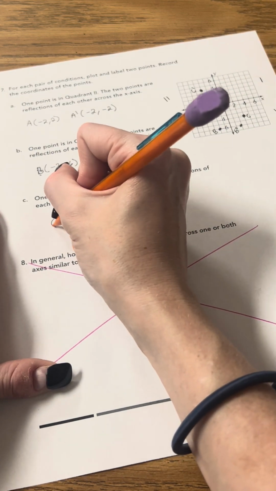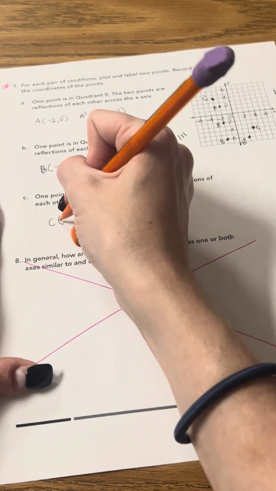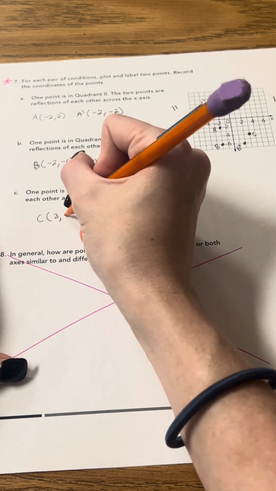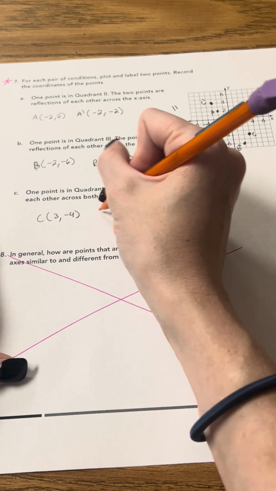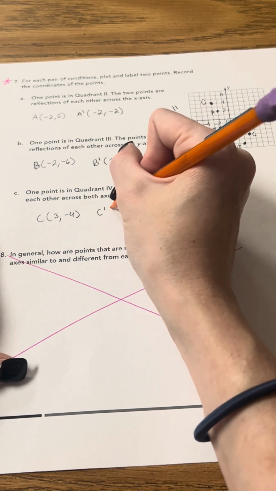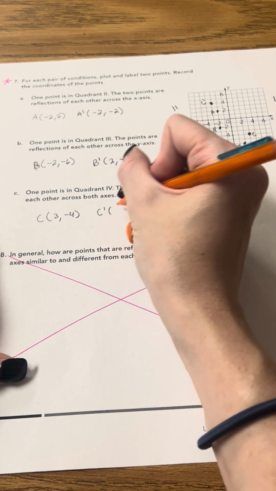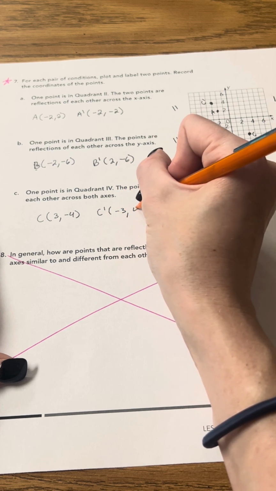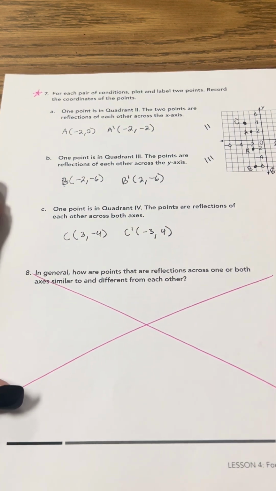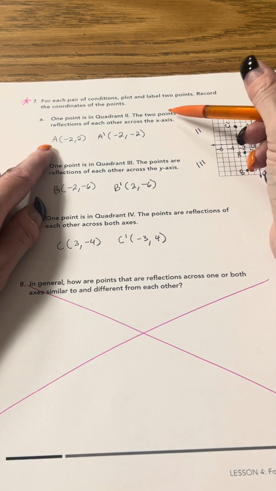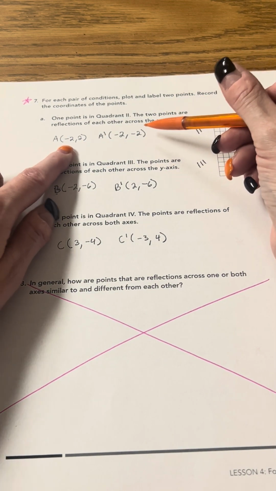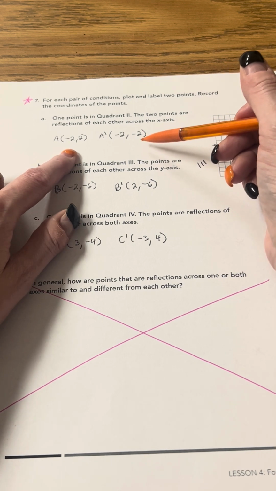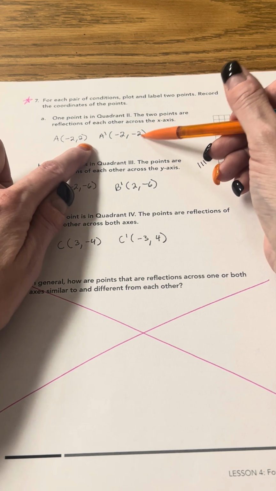So here I'm going to put C, and that coordinate we said was 3, -4, and then C prime, which would be -3, +4. Notice what happens. Okay, so this is across the x-axis, which we talked about when it's reflected across the x-axis, then the y changes.